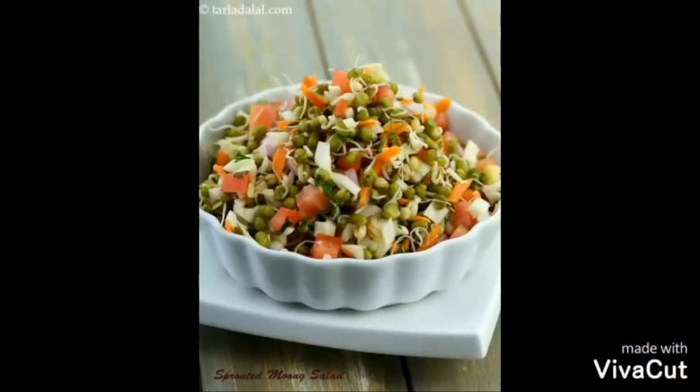You can also make the sprouted bale. You can use moong, matki, chana. It will be healthy for you. And for taste, you can add some chat.